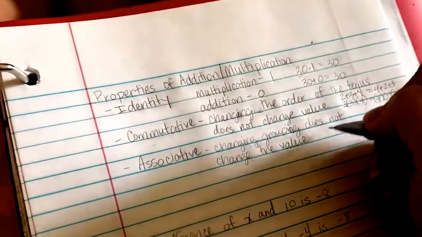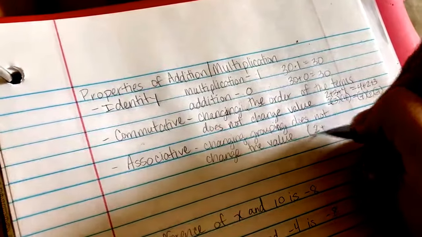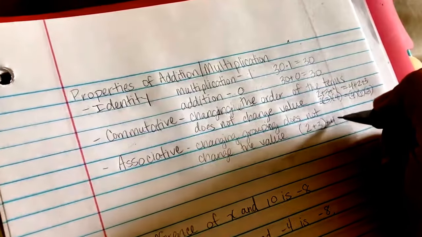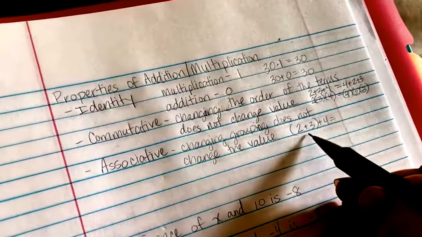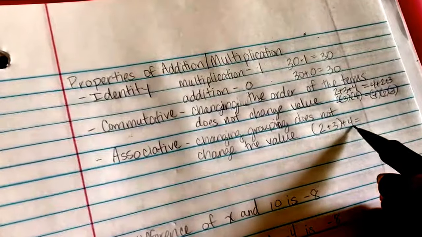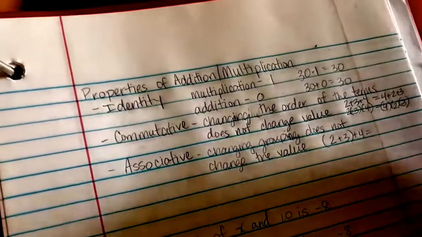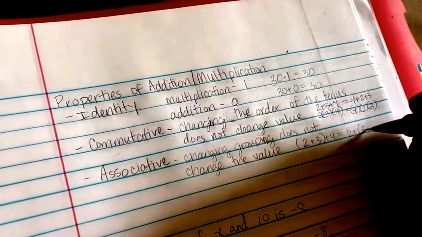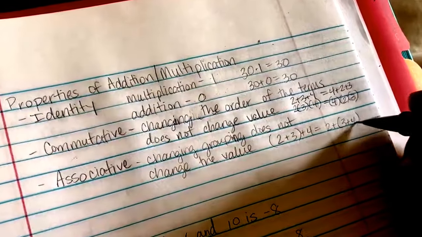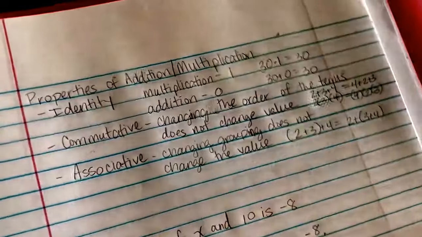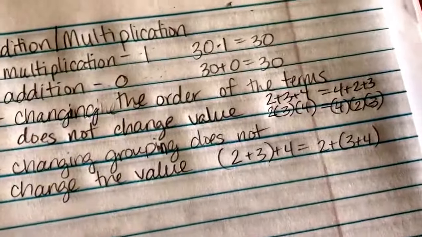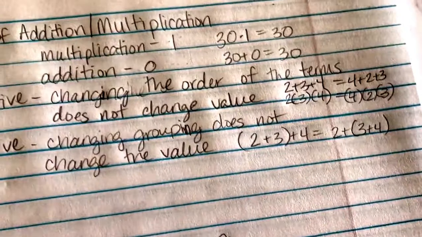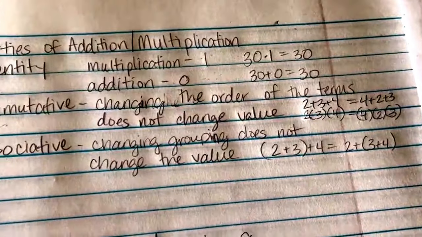So if you want to think of it, we'll use those same numbers. If we have 2 plus 3 plus 4, and we want to add these first, 2 plus 3, that's 5, and then add 4, that's 9. Well, that would equal the same thing as 2 plus, well, we add these two first, that's 7, and then add the 2, that's still 9. So changing the grouping of the integers or the numbers being added does not change the sum.